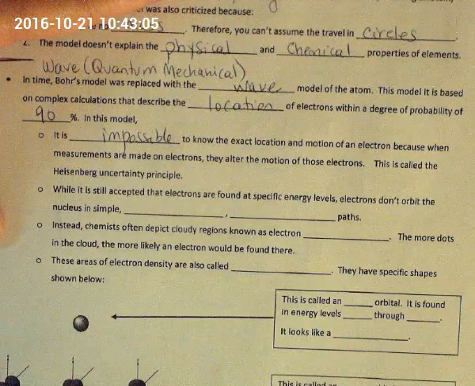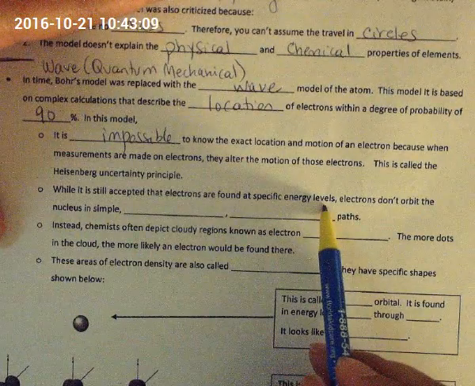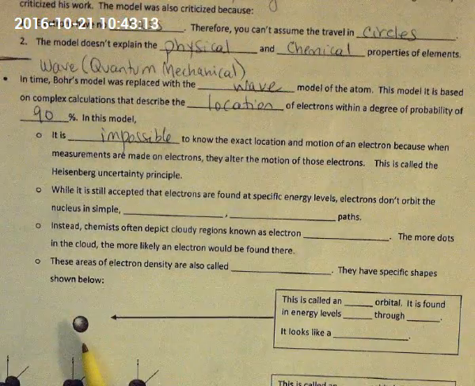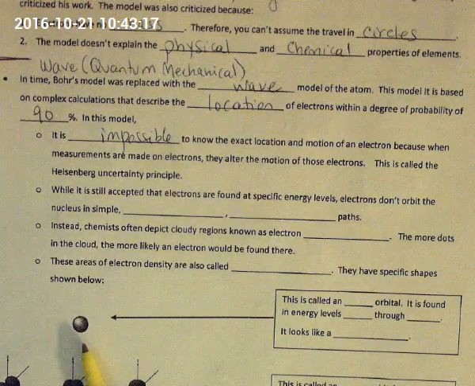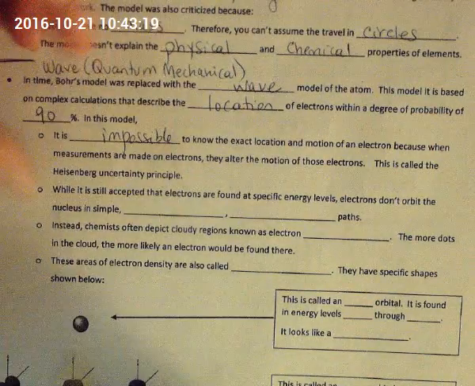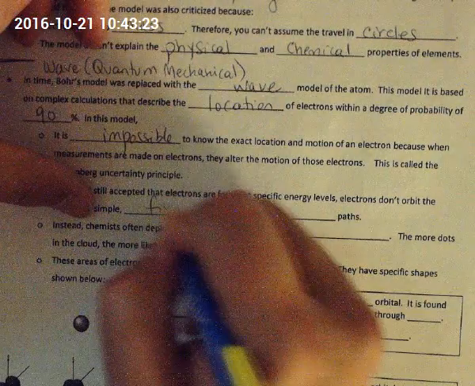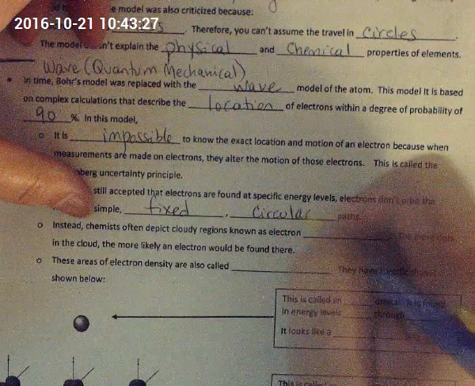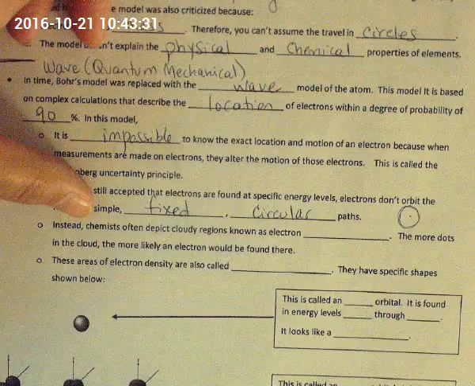What's still accepted about Bohr's model is the whole idea that electrons are found in energy levels. We still believe that the electrons are in layers and they have to have certain energies to be there. We just don't believe that those layers are circular any longer. Electrons don't orbit the nucleus in simple, fixed, circular paths. It's not that here's the nucleus and here's the electron going around and around in the same path.